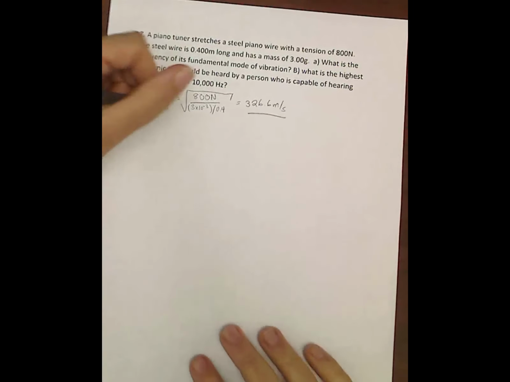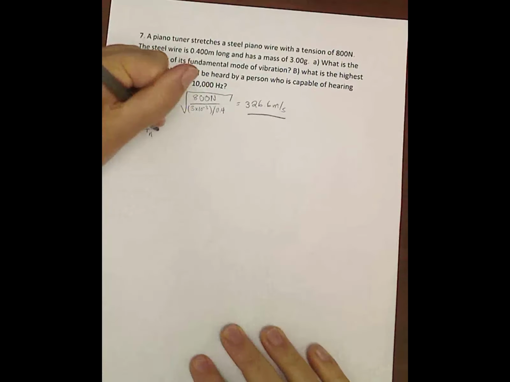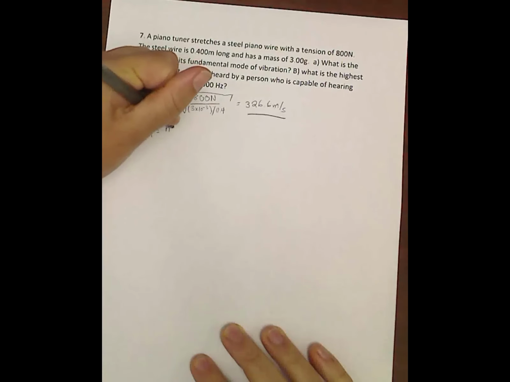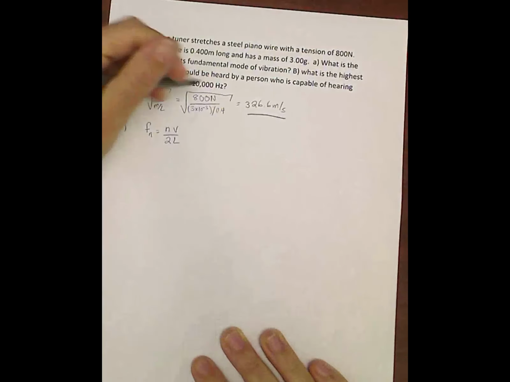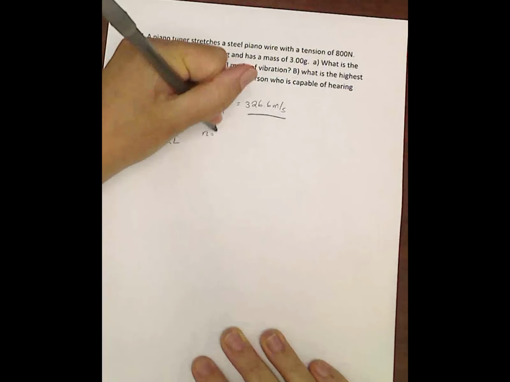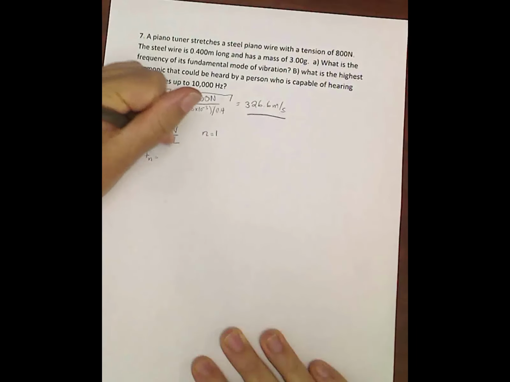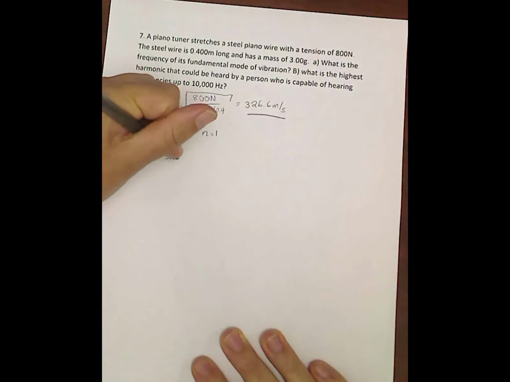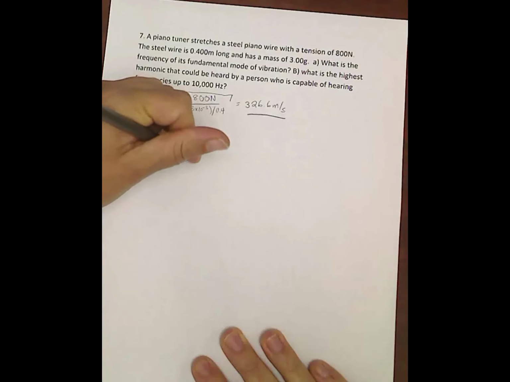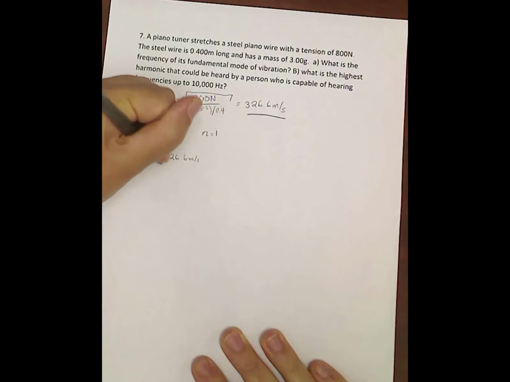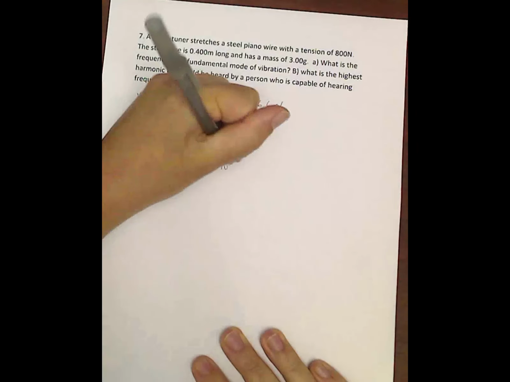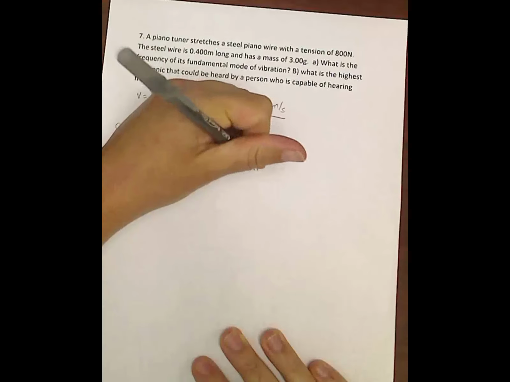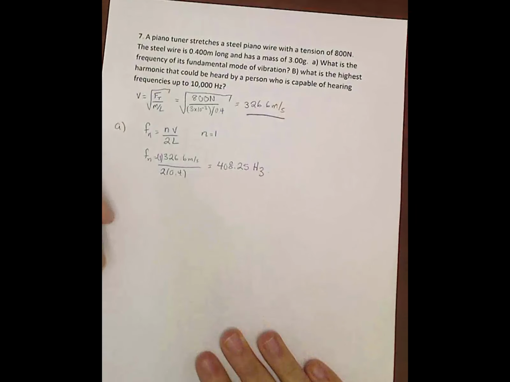Alright, so now standing waves, what's the fundamental frequency? Well, our equation is that the frequency of the nth harmonic is equal to n times v over twice the length. So I want the fundamental, so I want n equals 1. So the frequency is 1 times V, 326.6 meters per second, over twice the length, and I get 408.25 hertz.